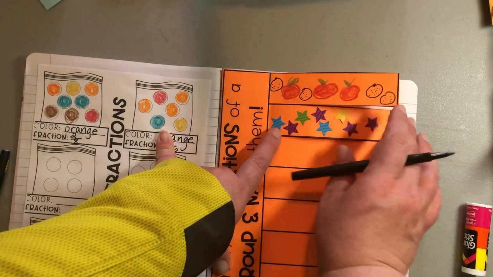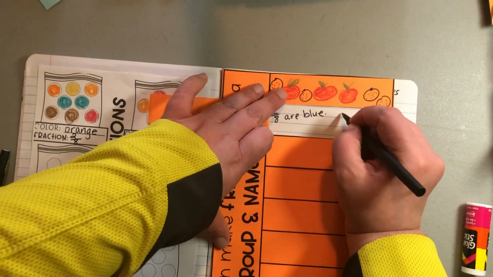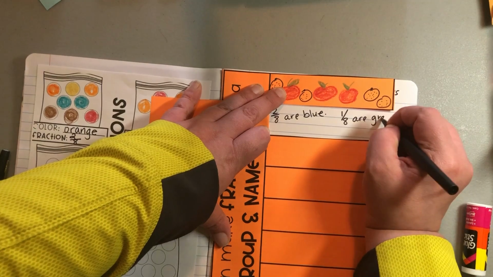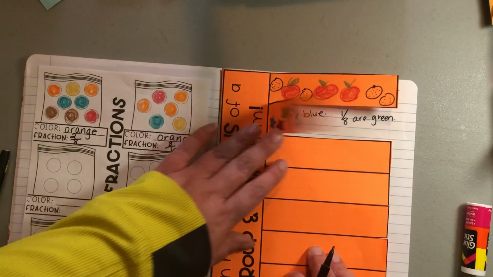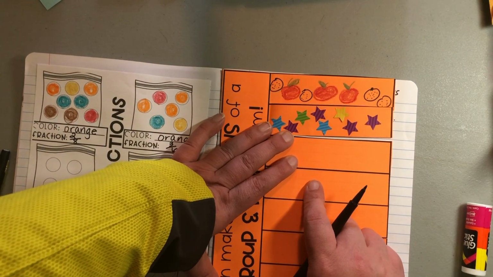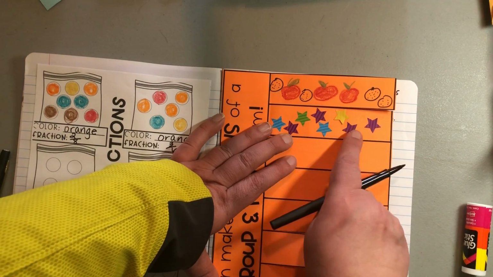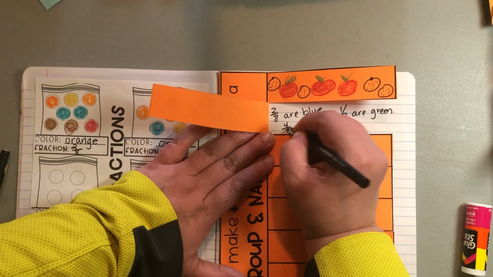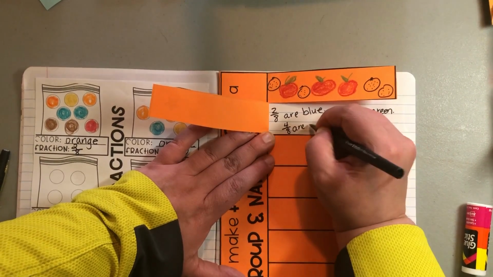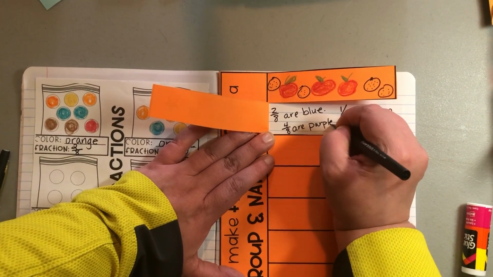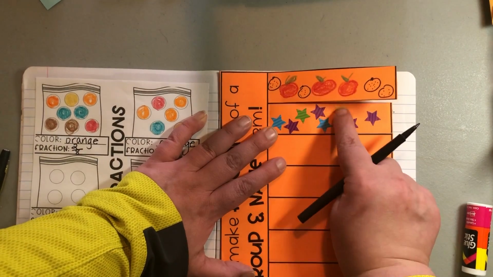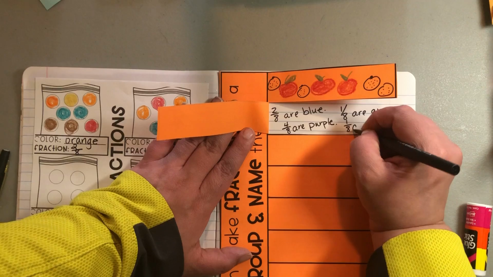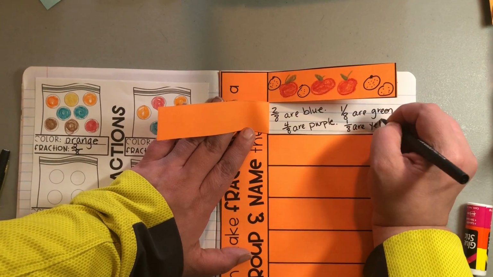I have 1 green sticker, so 1/8 are green. How about purple? I have 4 purples, so 4/8 are purple. And yellow, I have 1. 1/8 are yellow.